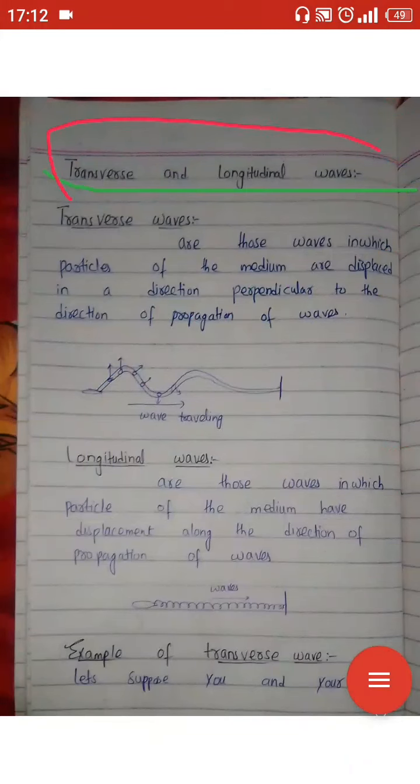Transverse waves and longitudinal waves. Remember that I told you about progressive waves, and I said that there are two types of progressive waves. What are these two types? Longitudinal and transverse waves.